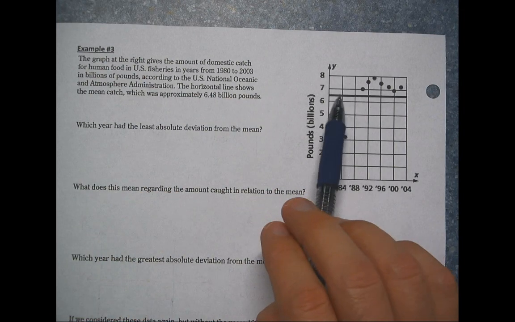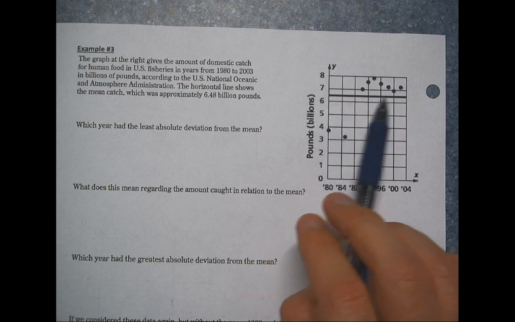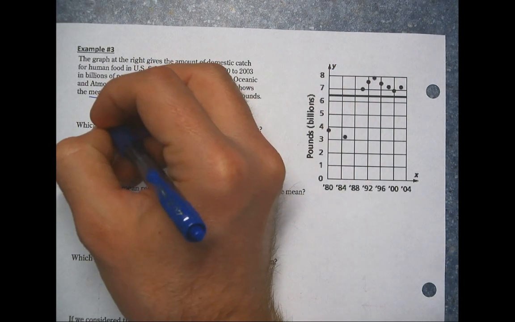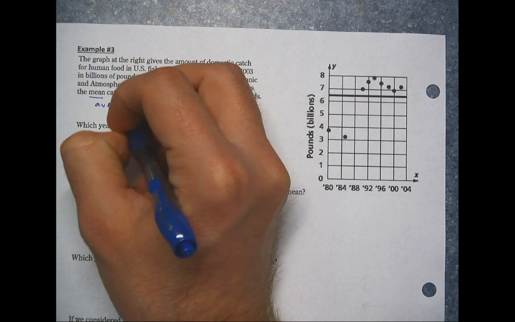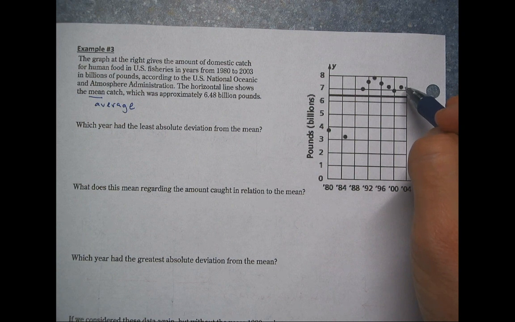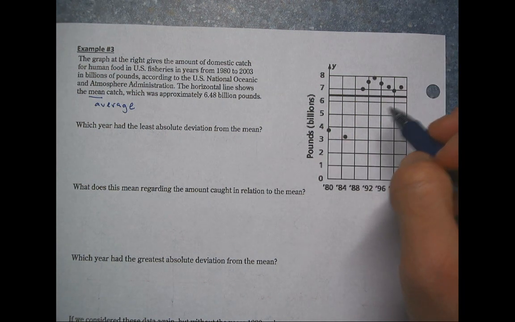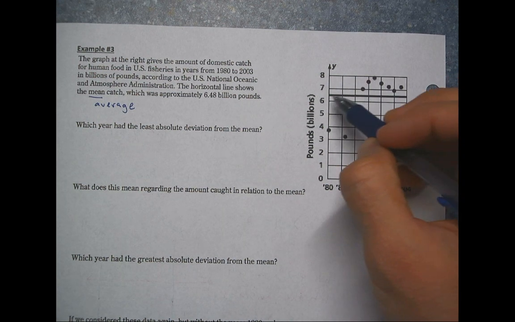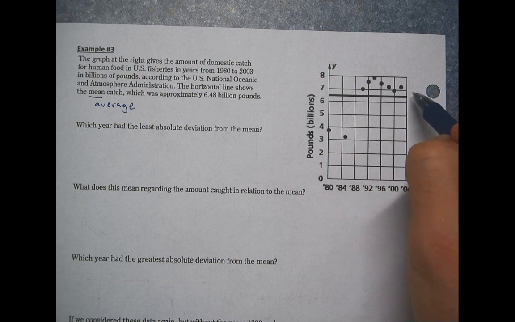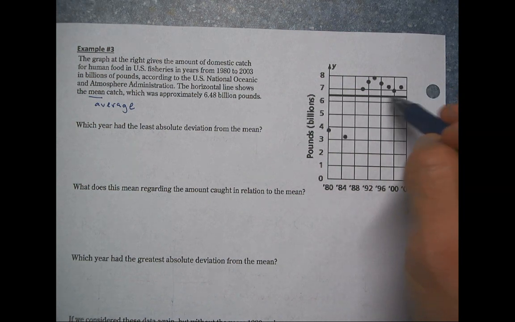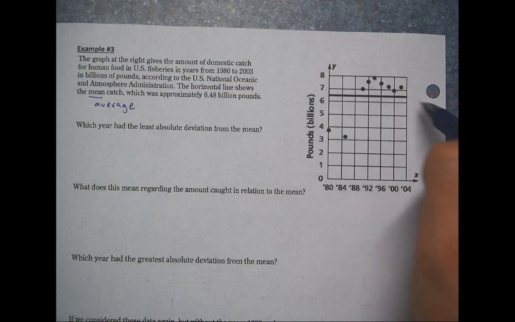So notice there's a horizontal line on the graph, and this shows the mean catch. Remember, mean is the average. So if we added up all of these years and divided by how many there were and found out on average how many did they get, what's their test average, what's the average? Okay, it's somewhere in here, about 6.5 billion per year. You had a couple that were lower, most of them were higher, but the average was about 6.5.